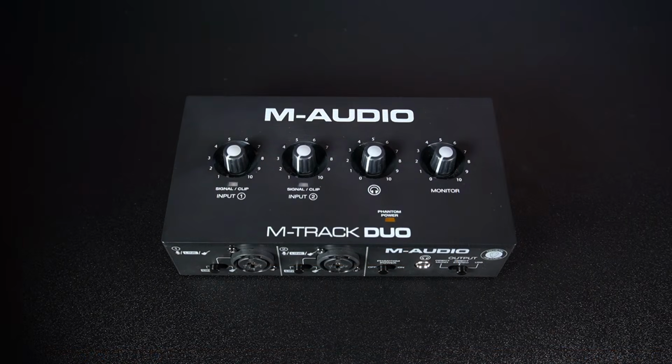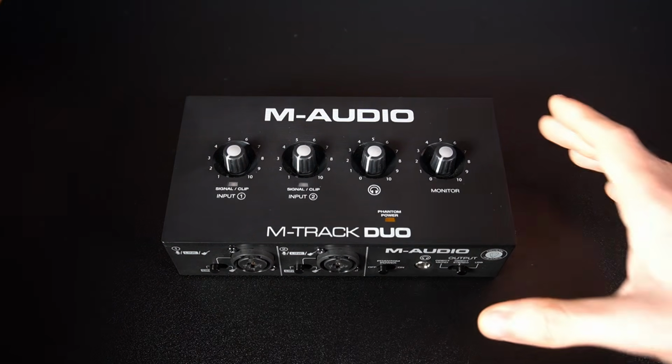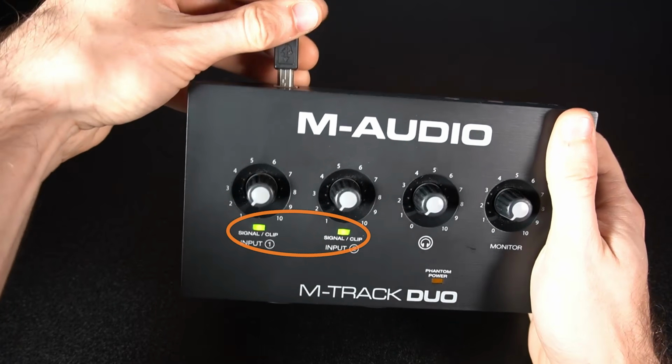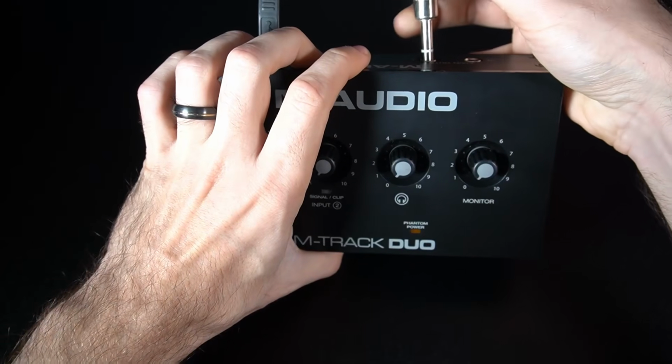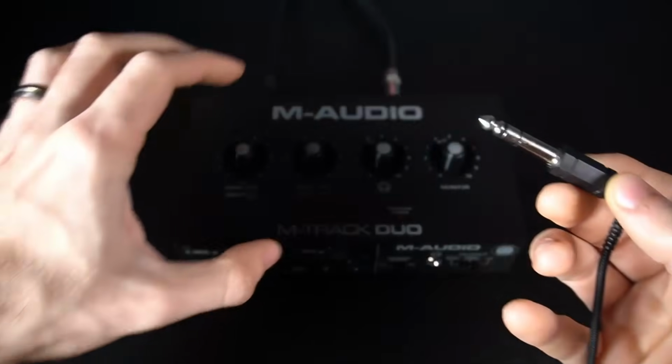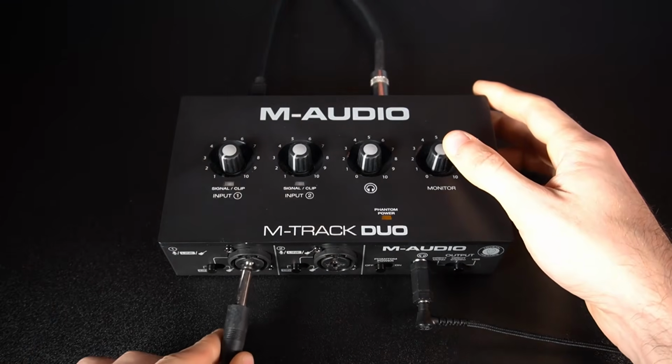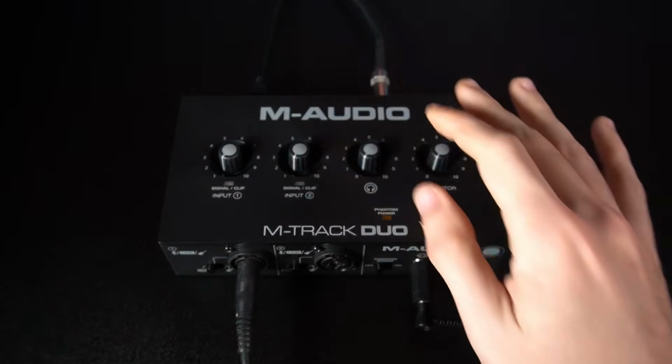Now, before we open MPC Beats, let's get your M-Track plugged in. Insert your provided USB cable into both the M-Track and a USB port on your computer. The signal clip lights should briefly flash green when the device is connected. While we're at it, plug in any desired monitor output into the back, or a headphones output into the front. Finally, plug your microphone or instrument cable into input 1 on the front of the unit.